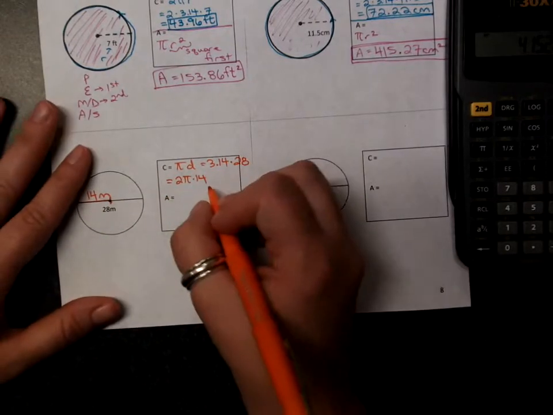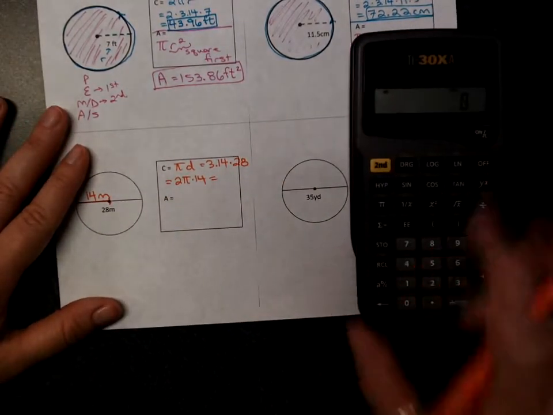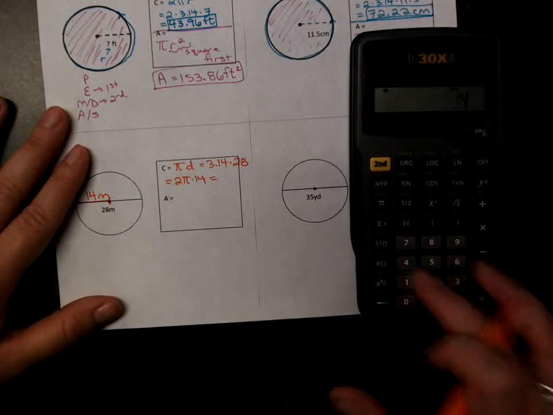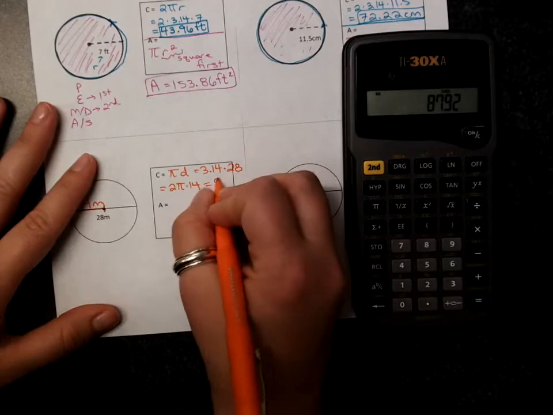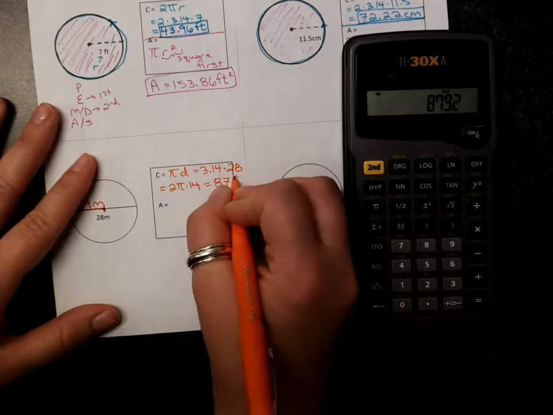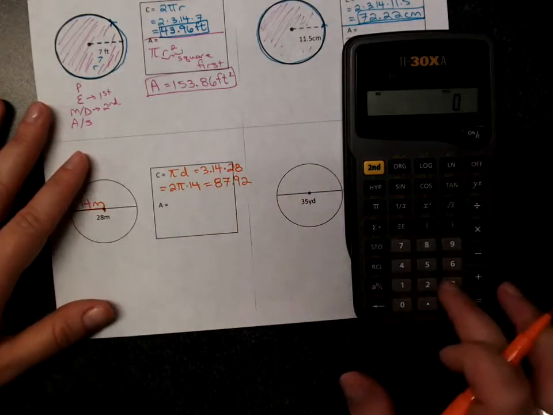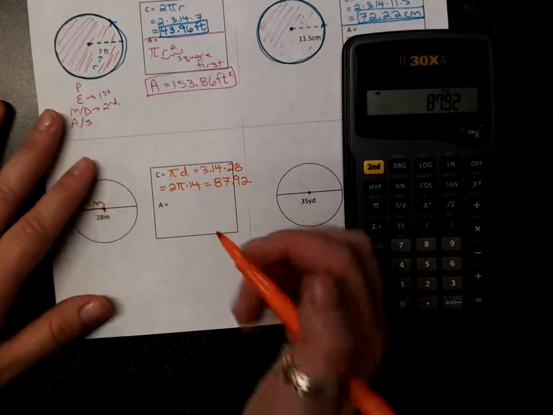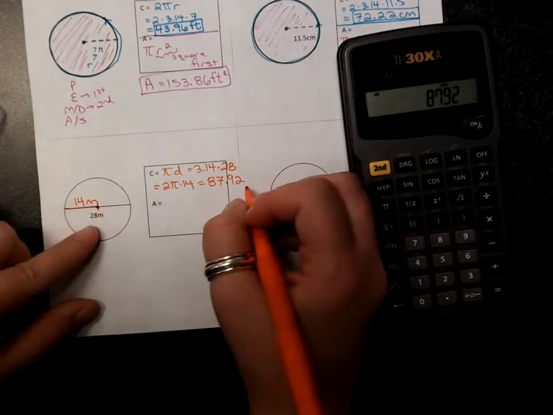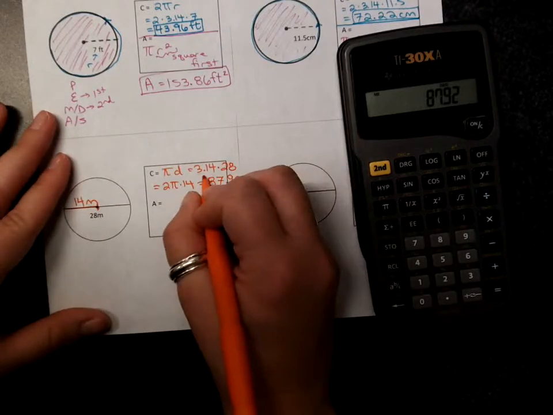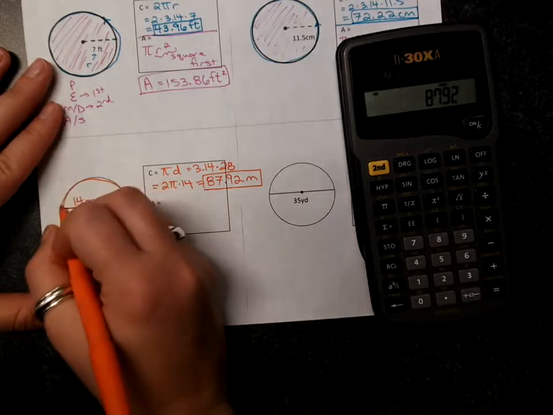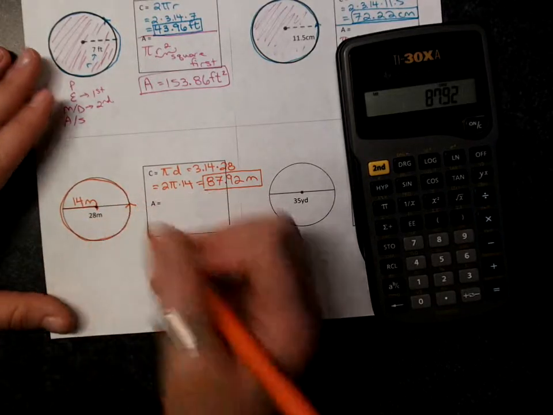You'll get the same answer if you do 2 times 3.14 times 14. 87.92. You get the same thing if you do 3.14 times 28. So it's 87.92 meters if you were to go all the way around the edge of the circle.